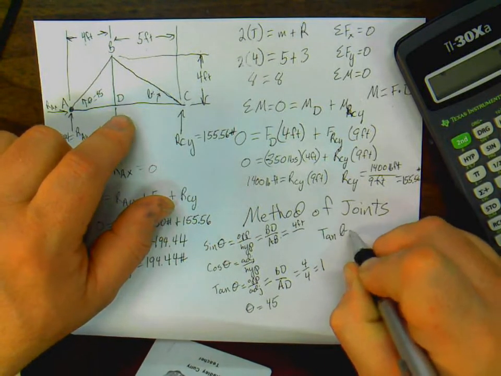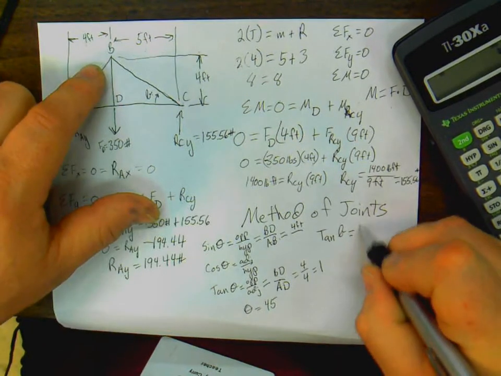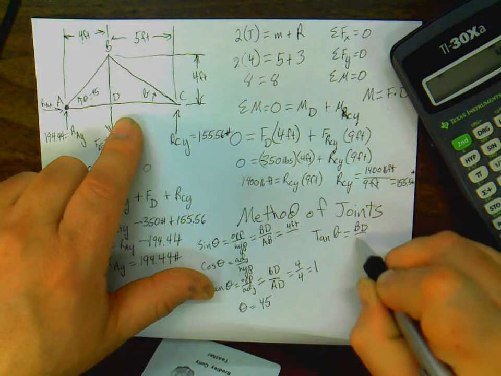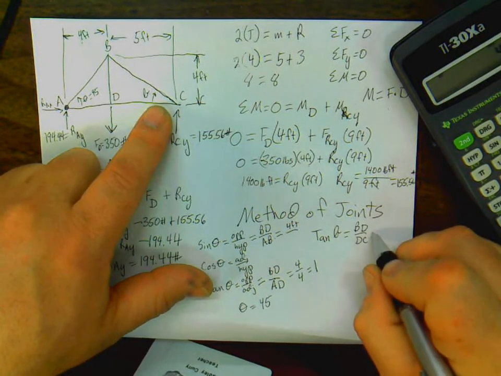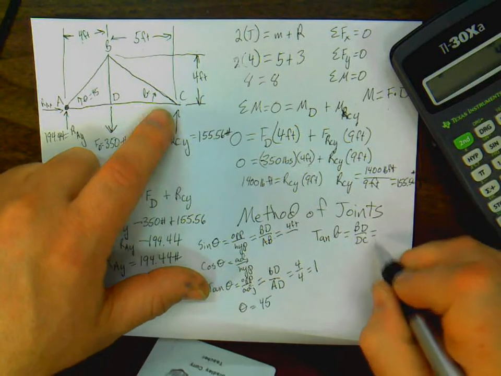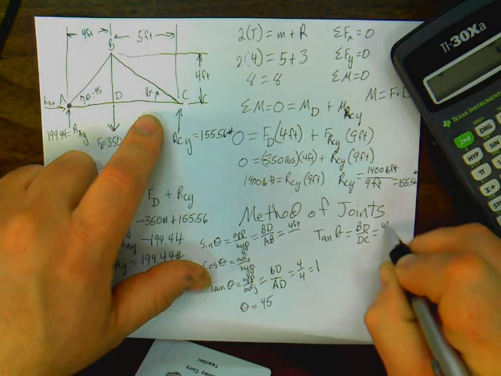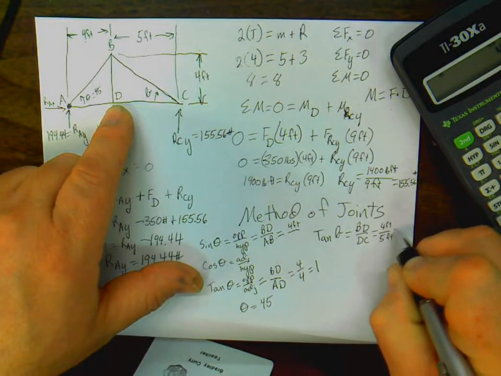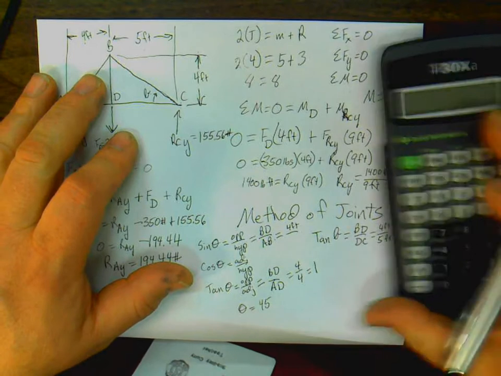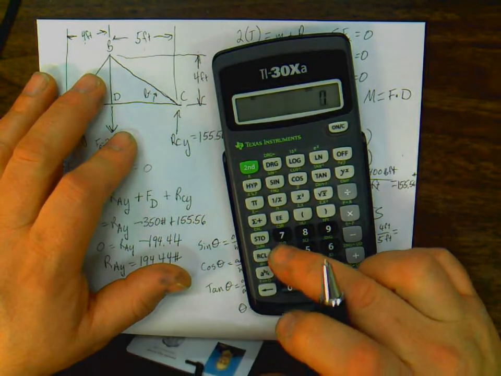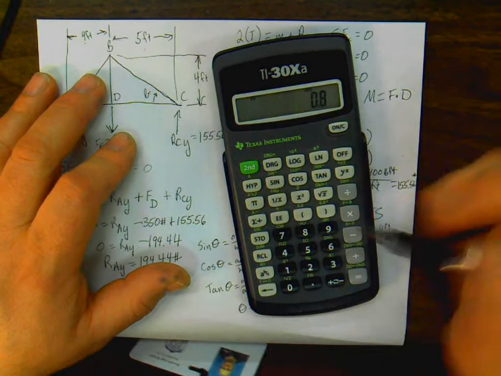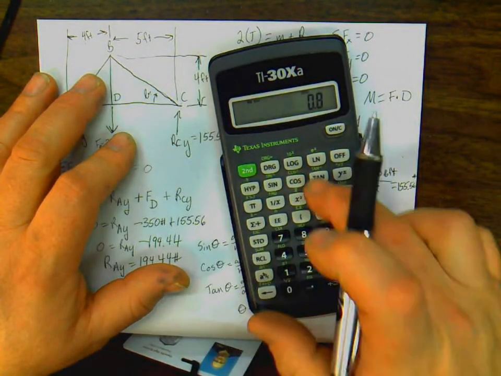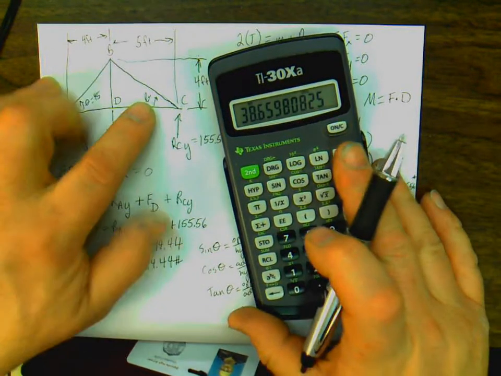Replacing this, BD is 4 feet, DC is 5 feet. So tangent of beta is going to be 4 divided by 5, which is 0.8. Then we'll take the inverse tan, and we find out that beta is 38.66 degrees. So beta here is 38.66 degrees.